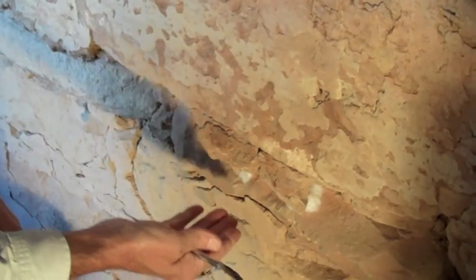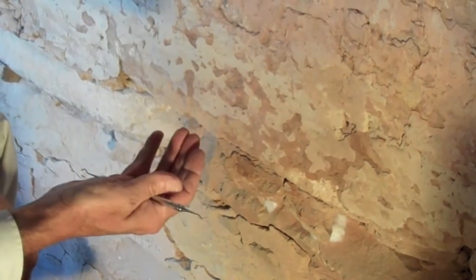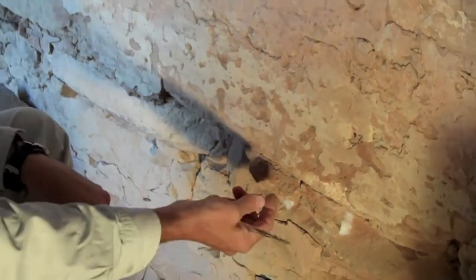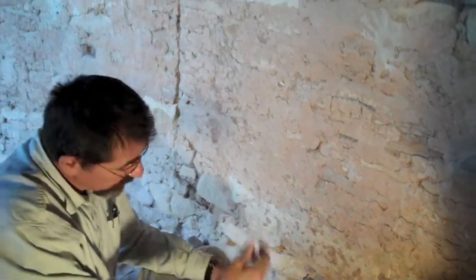Normally you want to grout from the bottom up. So you're going against gravity, you're displacing air and filling the void with grout. As you grout from the bottom, you should be seeing it rise to the top and come out the top, or at least see it.